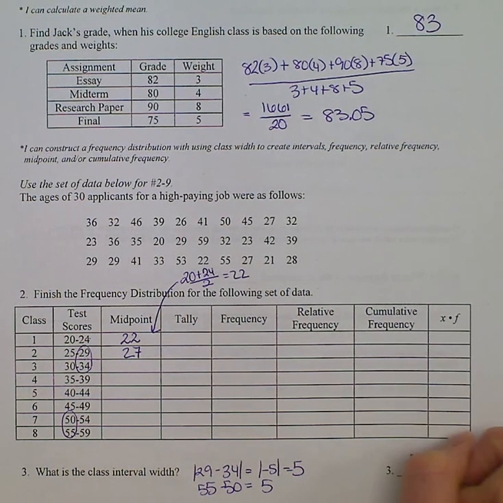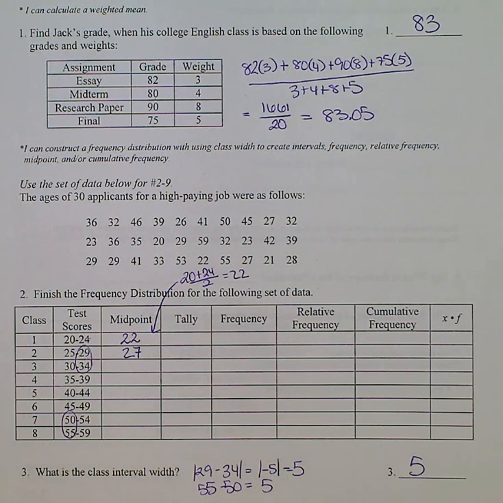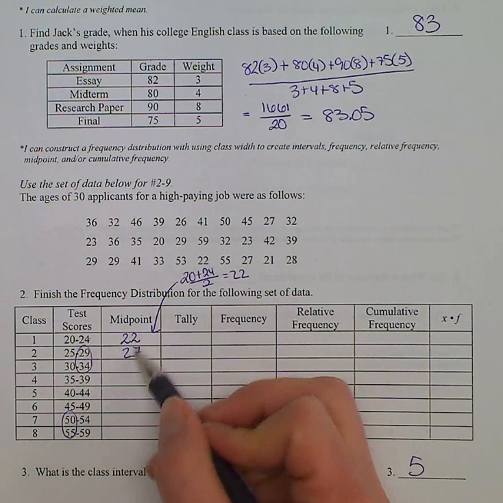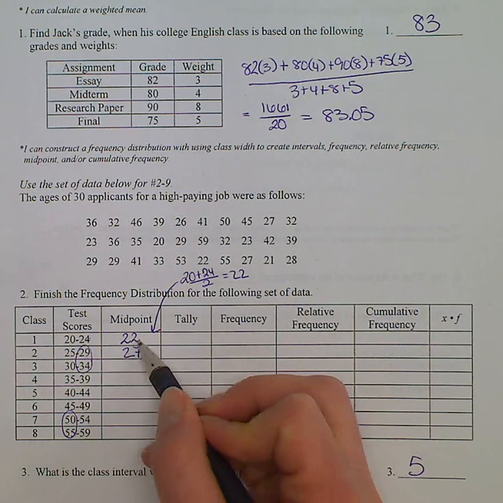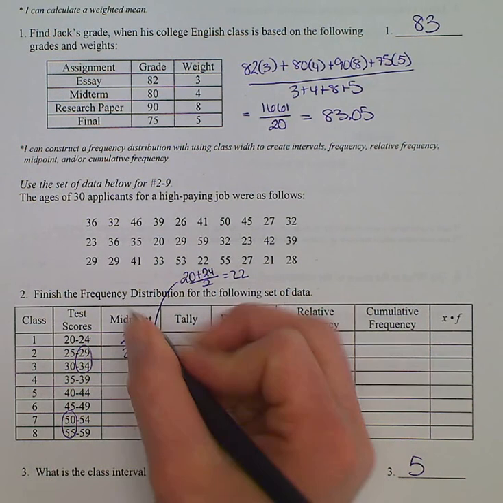There are 5 numbers in each interval. So now that I know the difference between 27 and 22 is 5, all I have to do is add the class width going down.